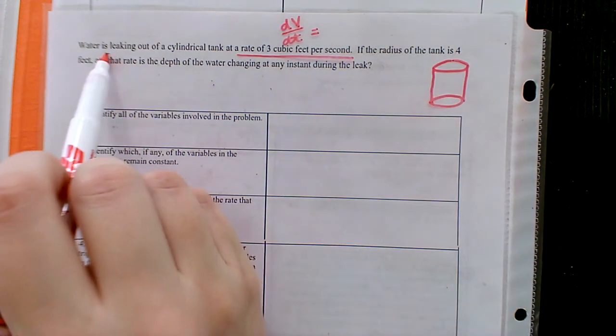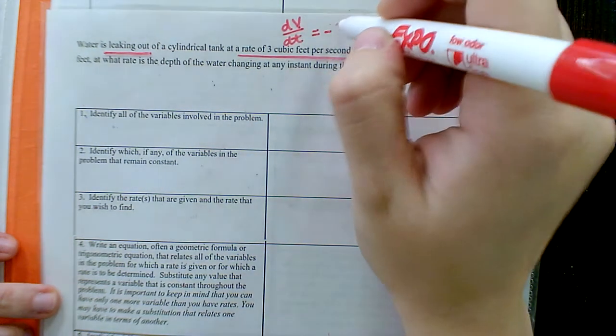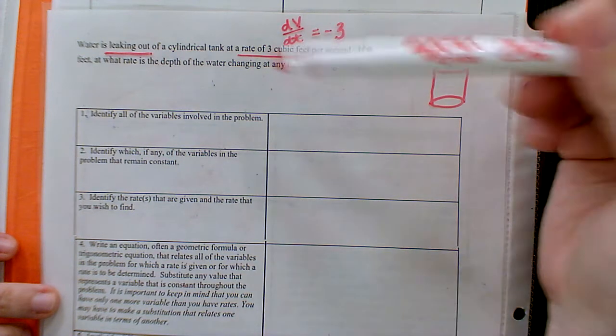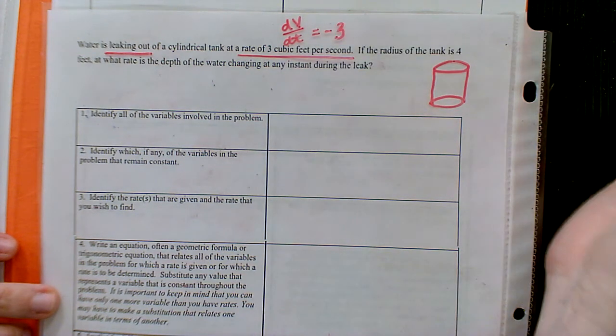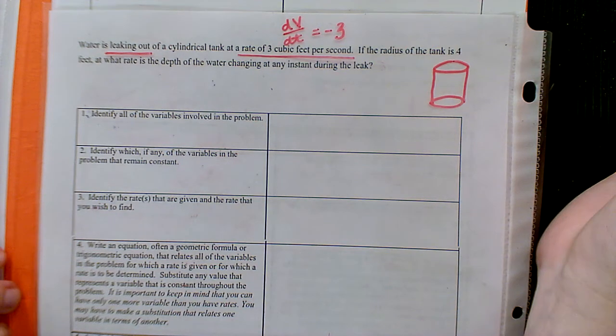And if we are leaking water, we're losing water, right? So this should actually be a -3. That might be a little tricky because it doesn't actually say -3 in the problem. But if you're losing water, your derivative or rate should be negative.